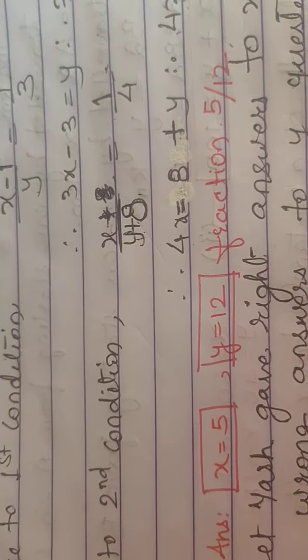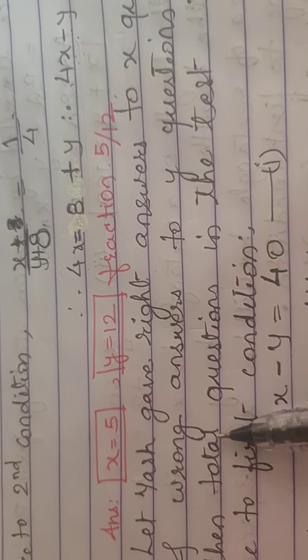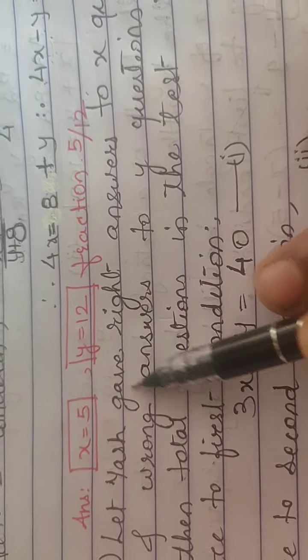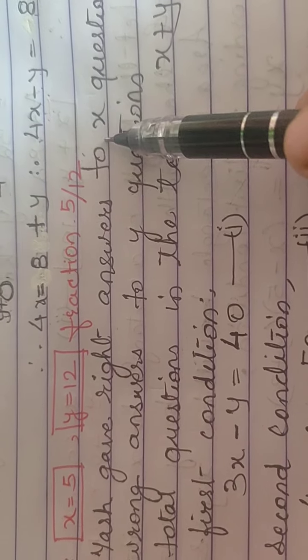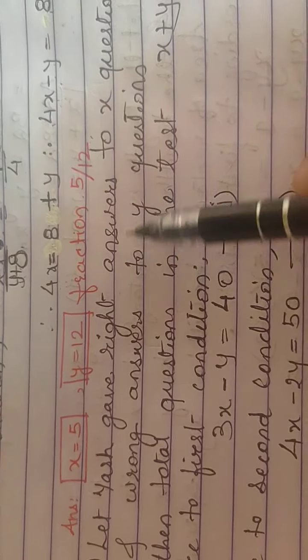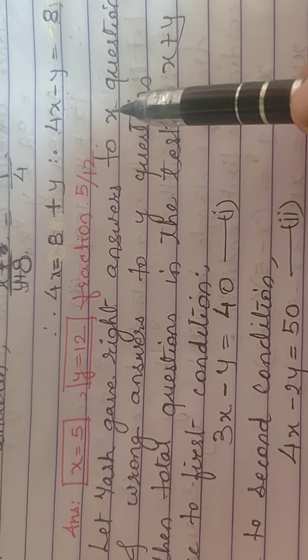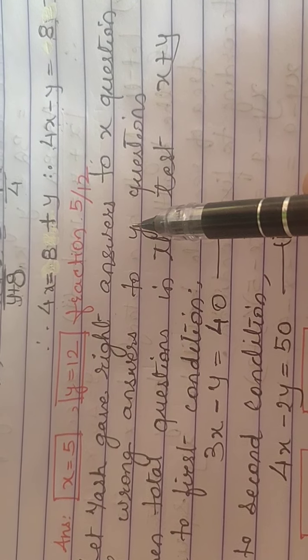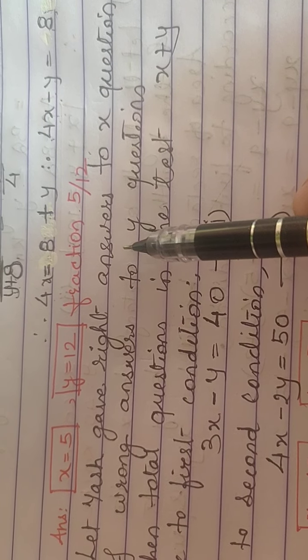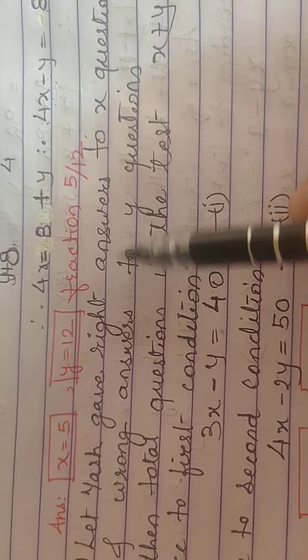Okay. In the third question, we will assume the variables as: let Yash give correct answers to x questions and wrong answers to y questions. So x number of questions are correct and he attempted y questions which are wrong. There are 3 marks allotted for a correct answer, and if the answer is wrong, 1 mark will be deducted. So according to that, we can formulate the equation as 3x minus y is equal to 40.